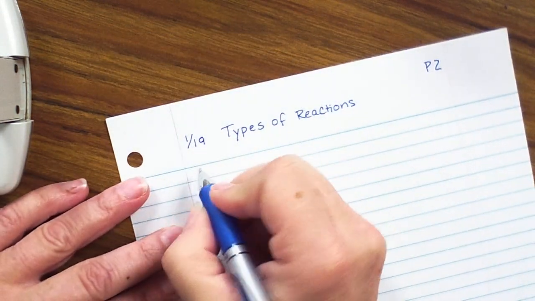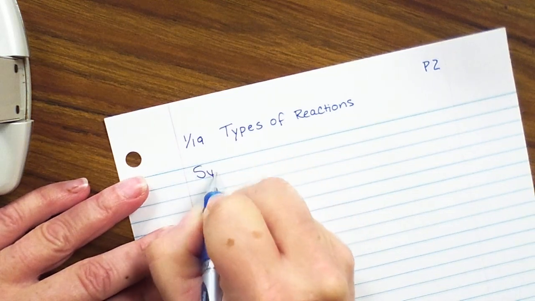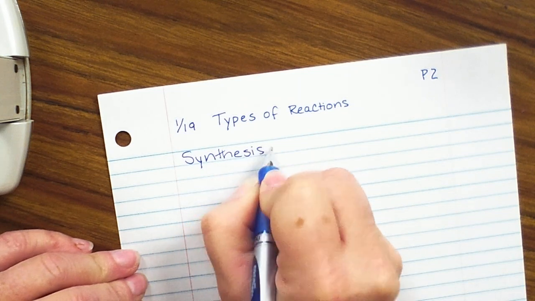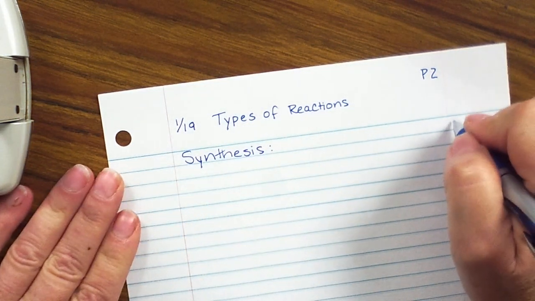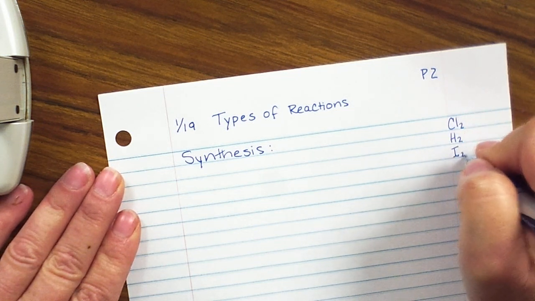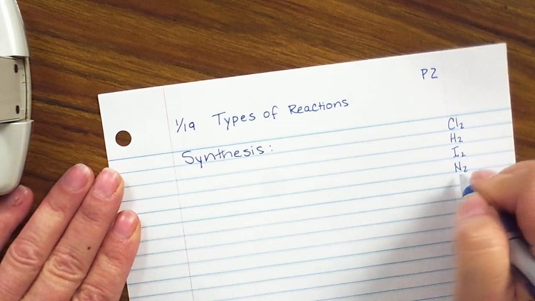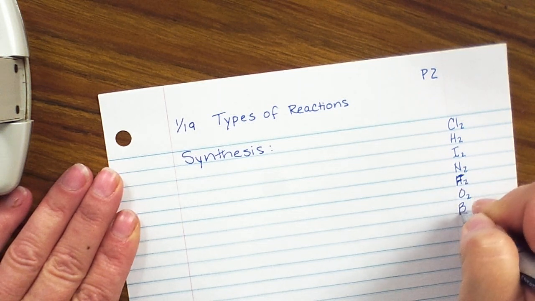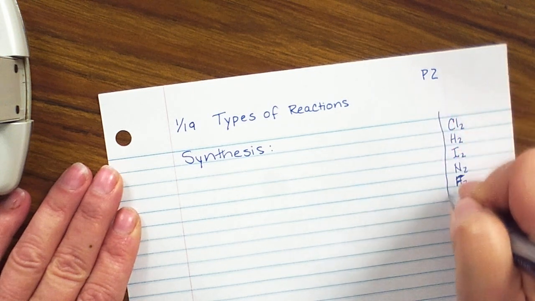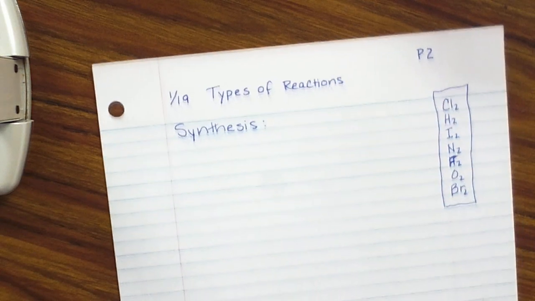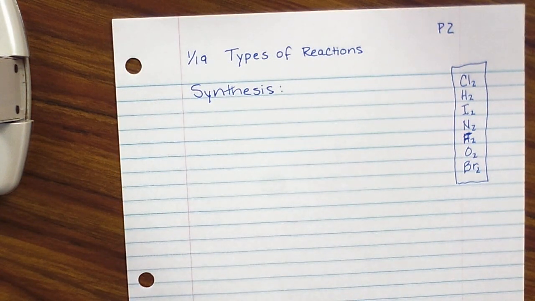So we're going to start today with synthesis. And before we start, we're going to make a quick list over here of our diatomic elements. Oops, that's an F. So chin fob. That way, if we have to write our diatomic elements or look them up, they'll be right there for us.